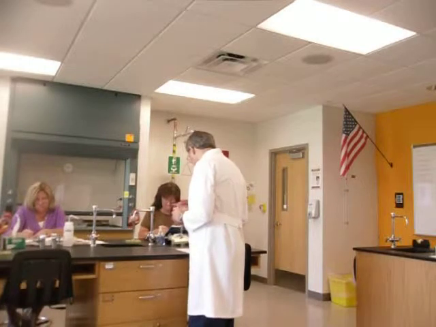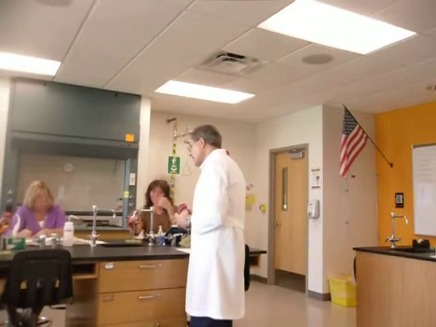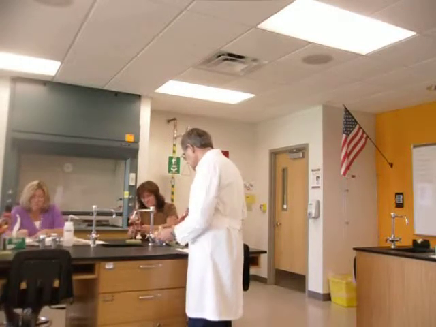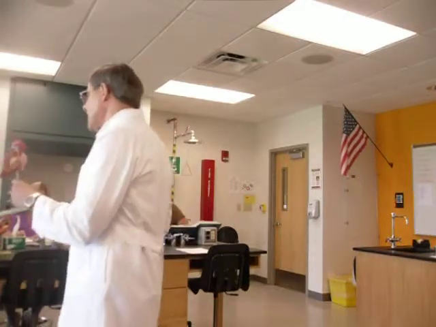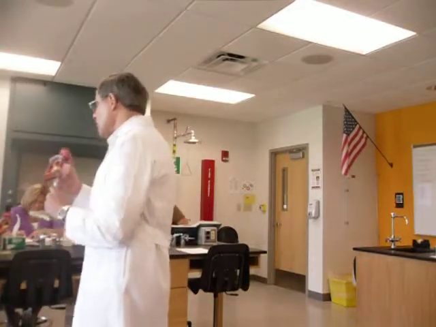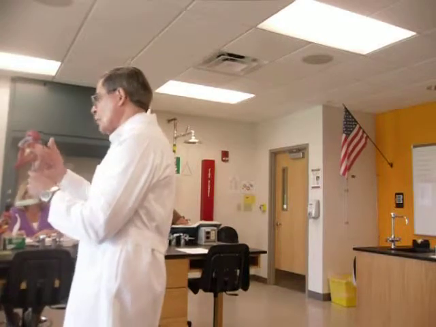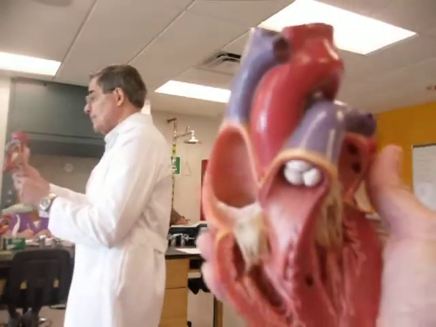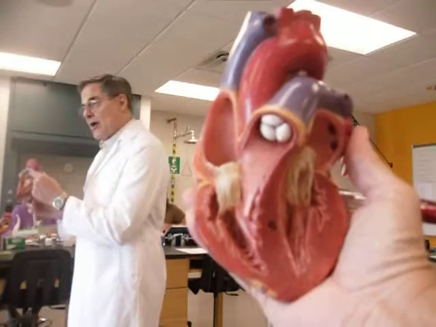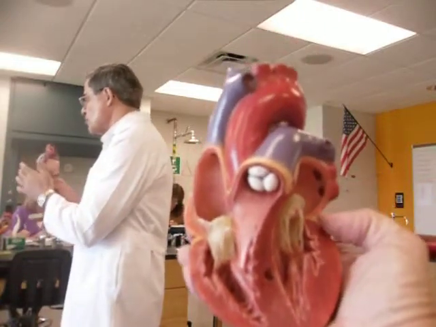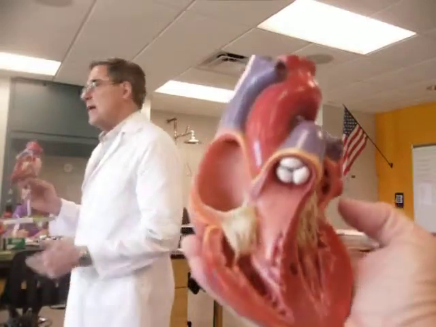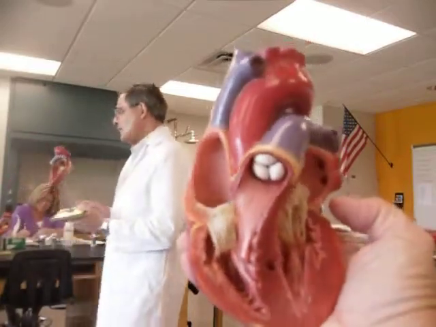Okay. We talked about the valves. Again, you should be able to recognize the valves. The valves between the atria and the ventricles are atrioventricular valves, but as I said in lecture, I'd like you to know them by their specific name. On the right side, it's called the tricuspid valve, between the right atrium and the right ventricle. On the left side, it's called the bicuspid valve, between the left atrium and the left ventricle. The bicuspid is also known as the mitral valve.